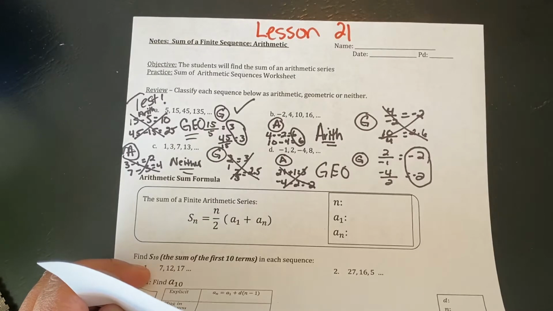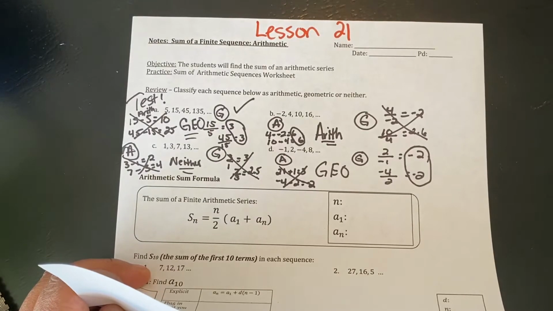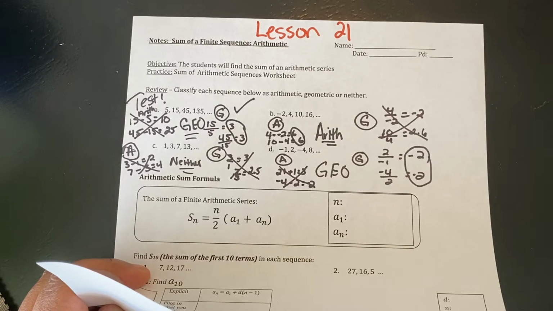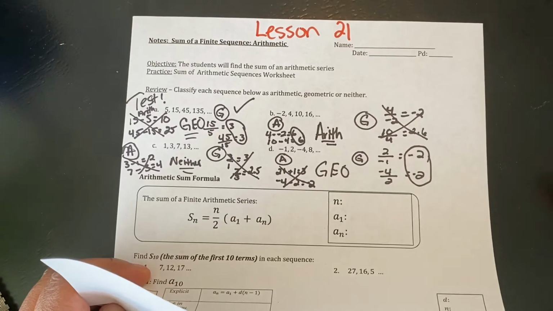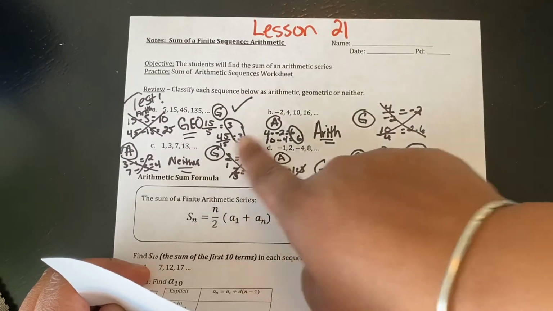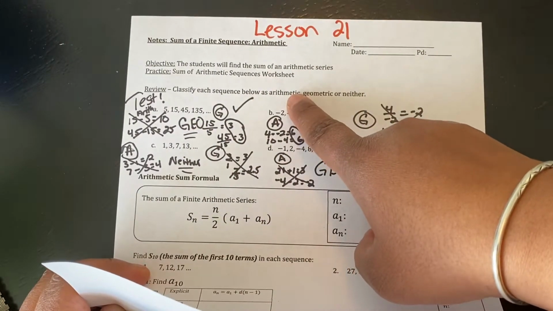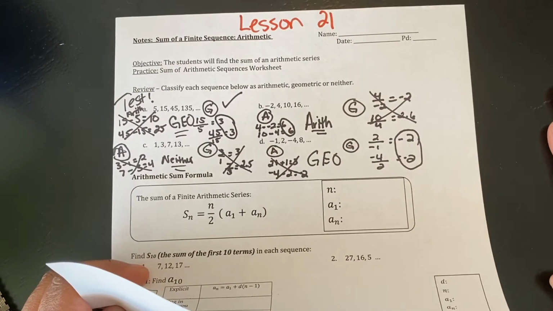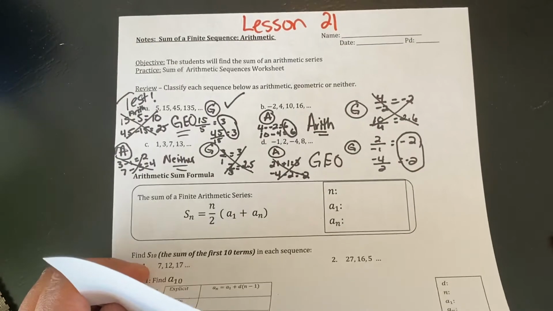We're going to focus on the sum of finite arithmetic sequences, and then next class we will talk about the sum of finite geometric sequences. So in our review, I want you to classify each of these A, B, C, and D as arithmetic, geometric, or neither. And I went ahead and did it for you because we went over this thoroughly last week.